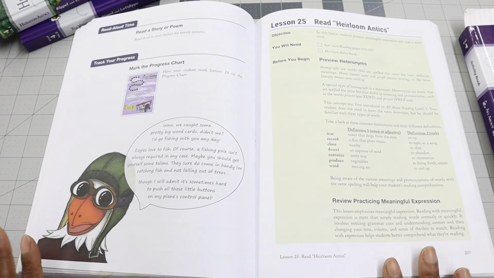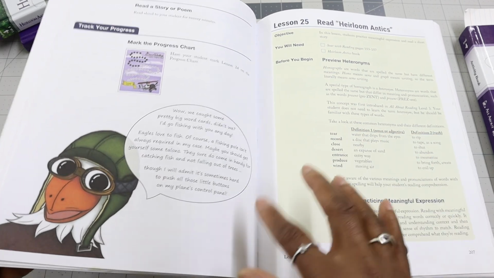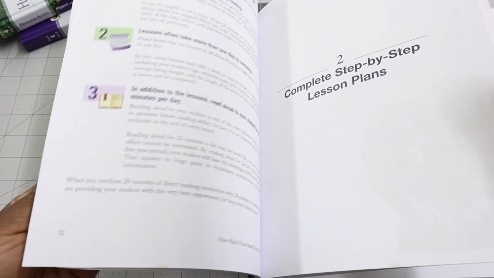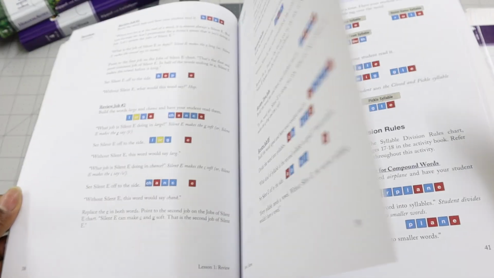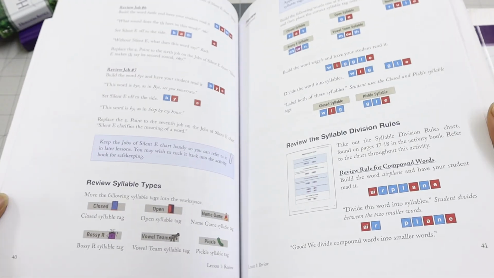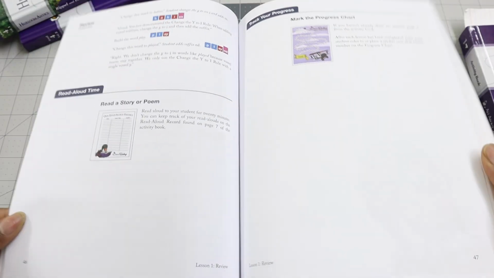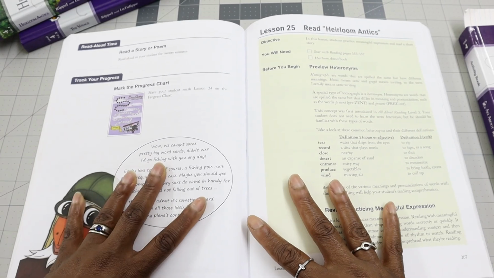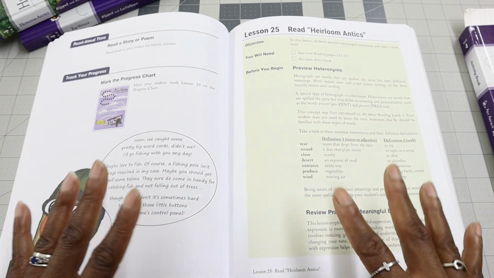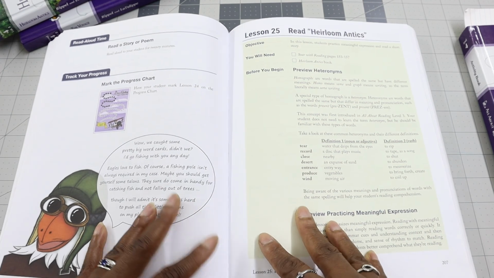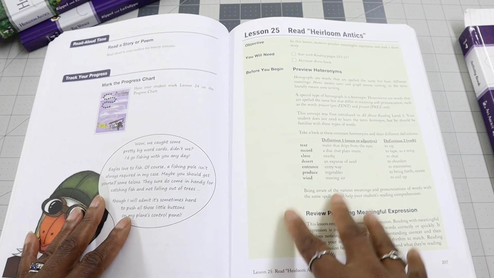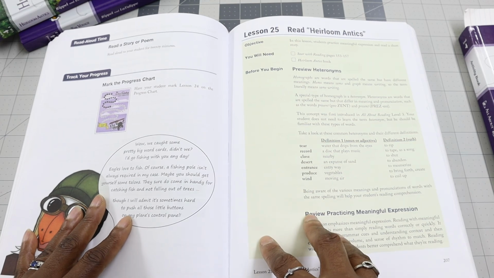Alright, so similar to levels 2 and 3, before they actually start the level, they start by first reviewing some of the main concepts they would have learned in the previous level. And this one does a pretty good job of that. So that's how they start off level 4 as well. In this level, they are going to be introduced to 15 new phonograms. So by the time they are finished with this program, they would have learned 75 phonograms in all.